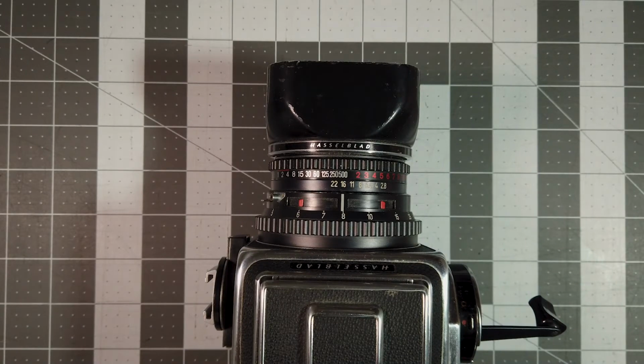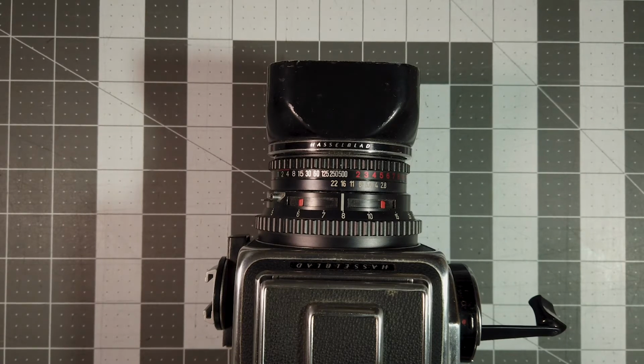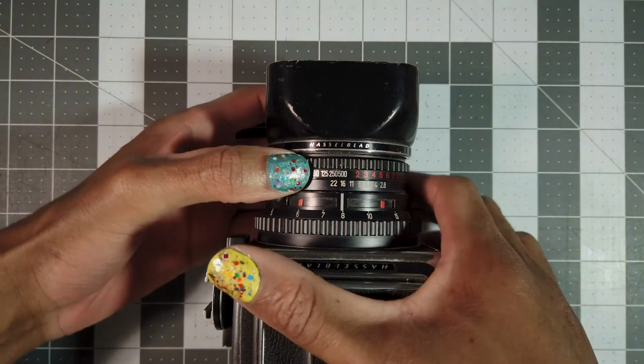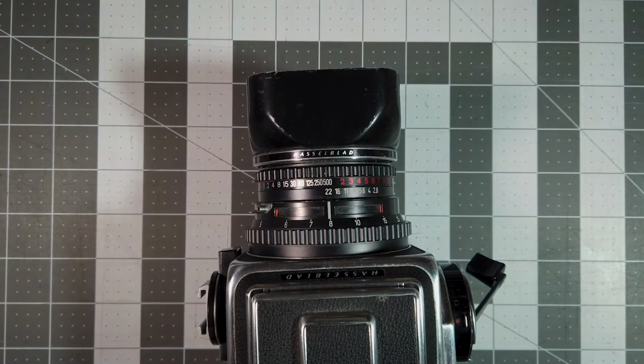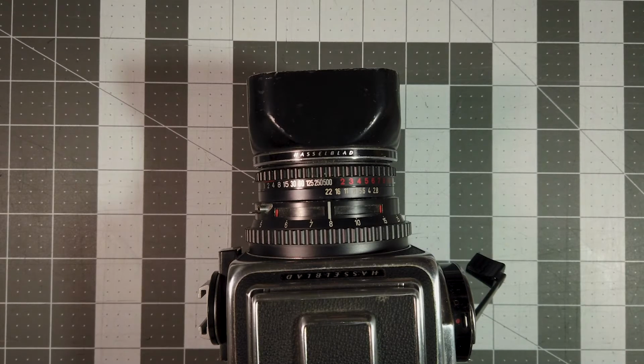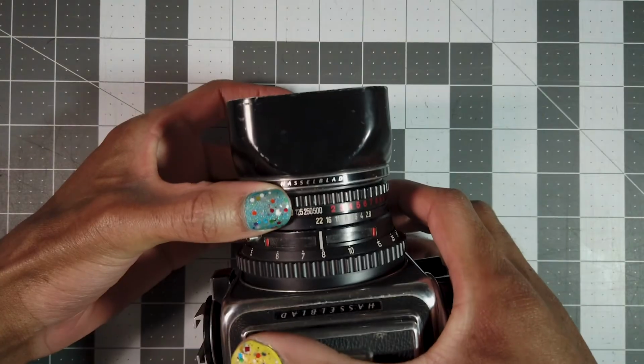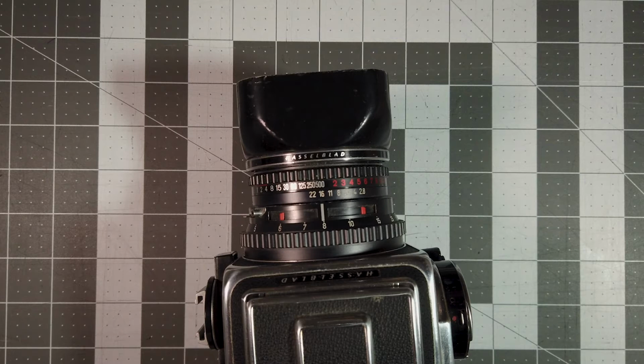Now, the Sunny 16 rule is for sunny 16. So if it's sunny in the sky, it's very bright outside, you want to shoot with f16. Now, let's say that it's a little bit brighter outside because there's snow on the ground. Then you might want to do it at f22, so that you can handle that reflection of the light on the snow. But if it's just a regular sunny day, you just want to do 1 over the ISO, 1 over the speed of the film that's in your camera, and then f16.